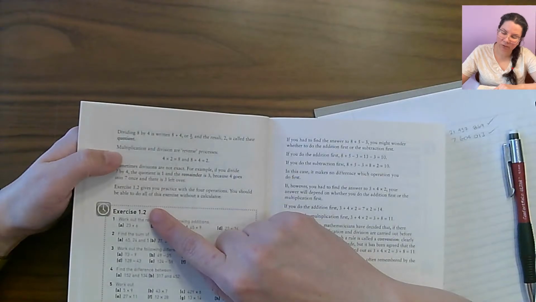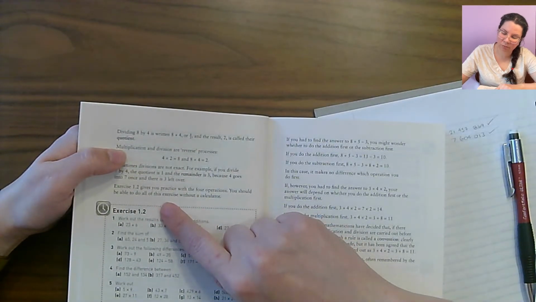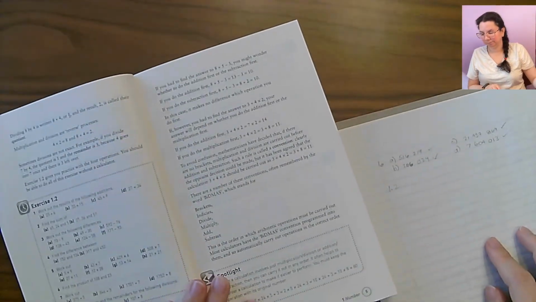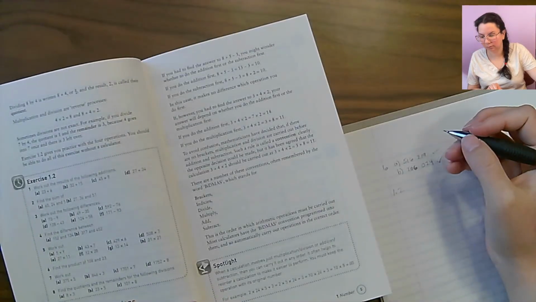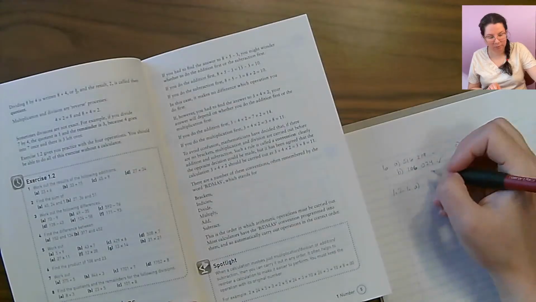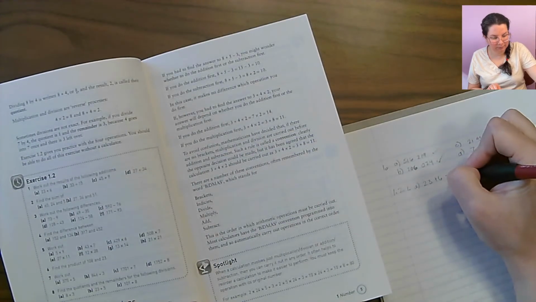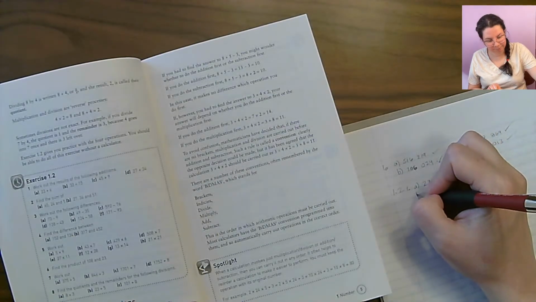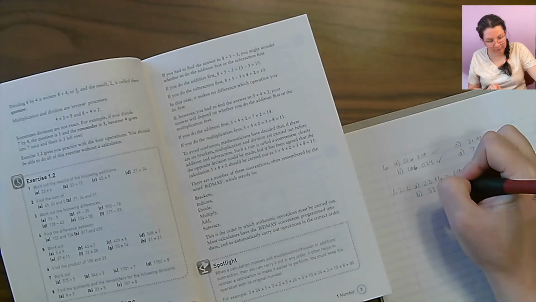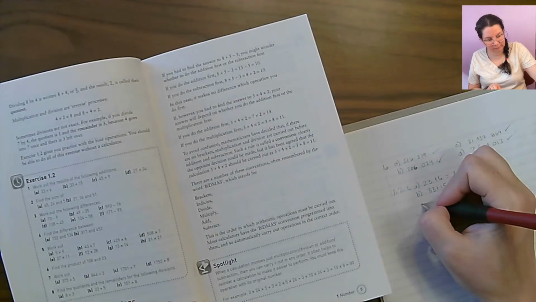Oh my goodness. Exercise 1.2 gives you practice with the 4 operations. You should be able to do all of these exercises without a calculator. Okay. So 1A. 23 plus 6 equals 29. B. 33 plus 15 equals 48.